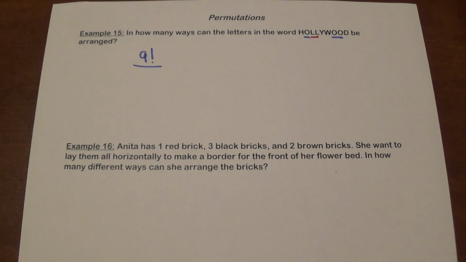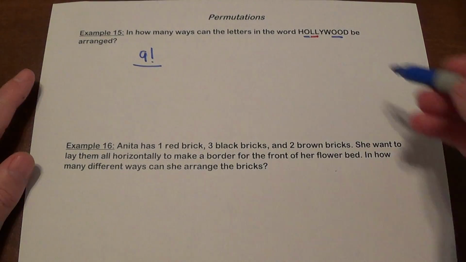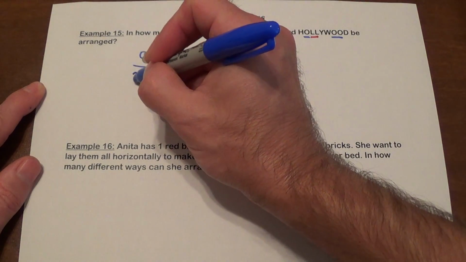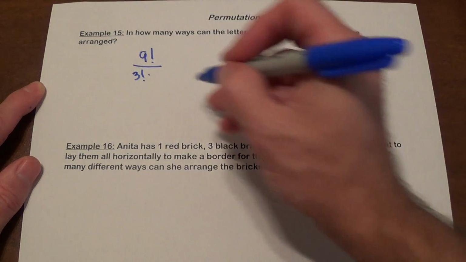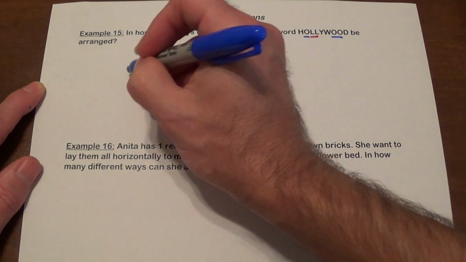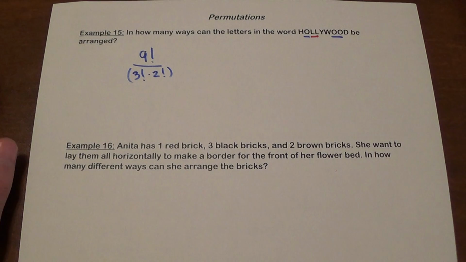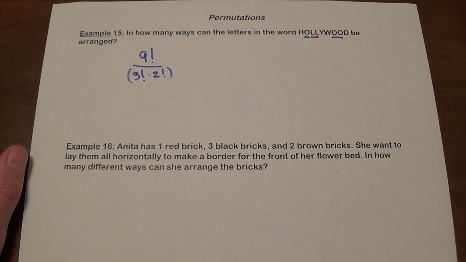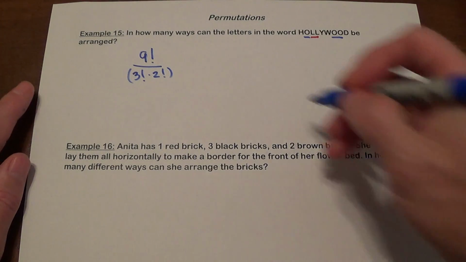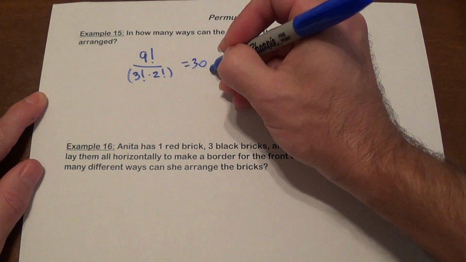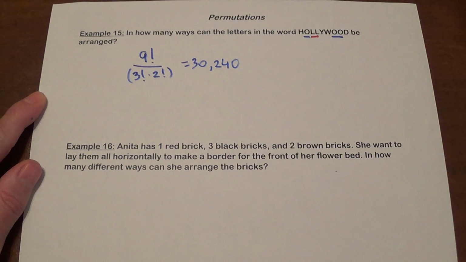So for each repetition that we have, we're going to put that number factorial. So for 3 O's, we're going to put 3 factorial. For 2 L's, we're going to put 2 factorial. And if we're dividing with the calculator, we need to make sure we wrap it in parentheses. So we're going to go ahead and type it in the calculator. So that's going to be dividing by 3 factorial, and that's going to give you a total of 30,240 different ways.